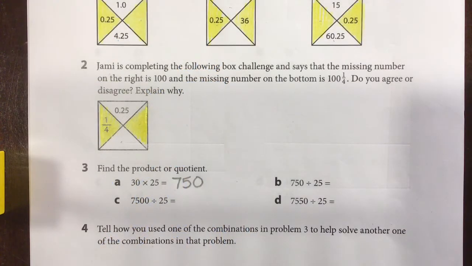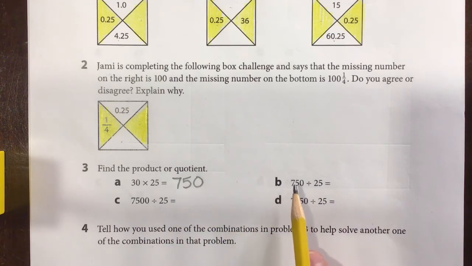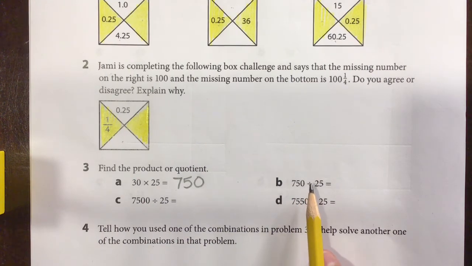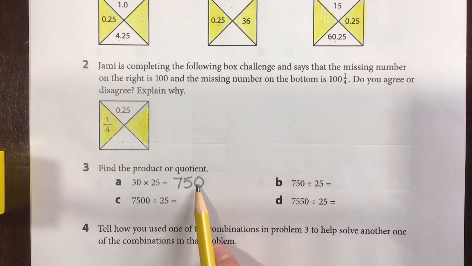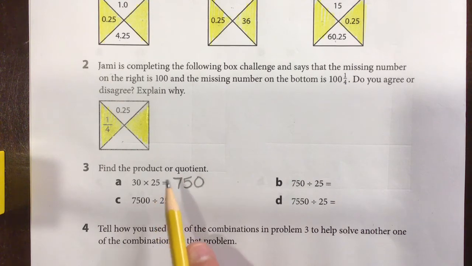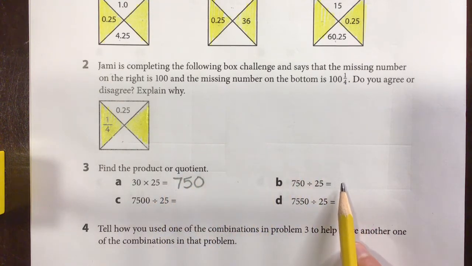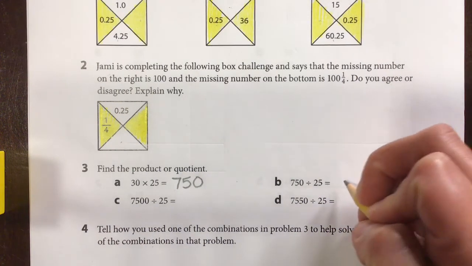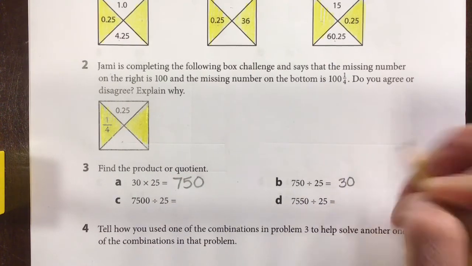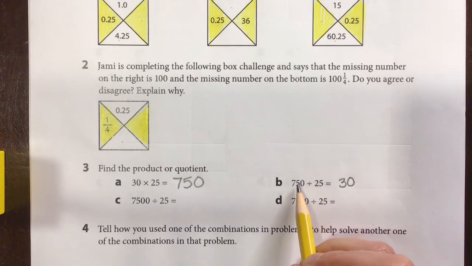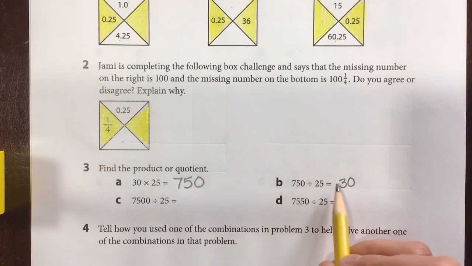Okay, here comes the fun part. Now I figured out A, 750. So now I'm going to go to B. B is 750 divided by 25. I just noticed something. I noticed the 750, and there's the 750. I noticed the 25. There's the 25. So the missing quotient has to be, yes, if you said 30, you're absolutely correct. The missing quotient would be 30. 30 times 25 is 750, or 750 divided by 25 is 30.